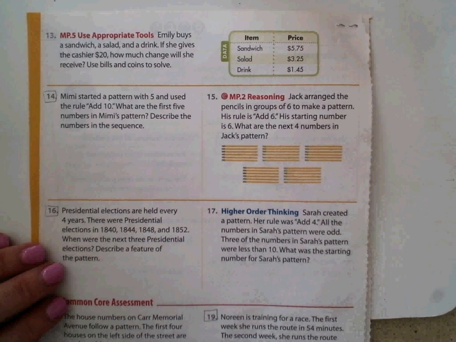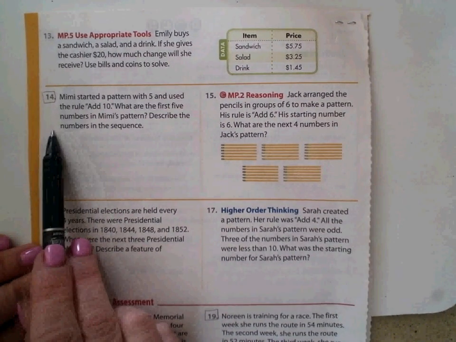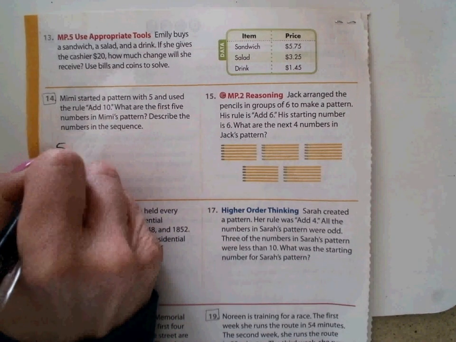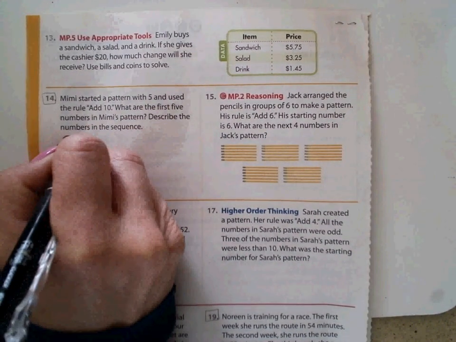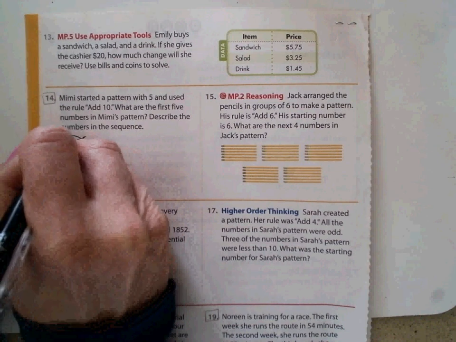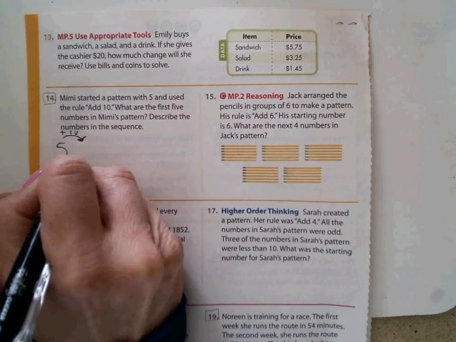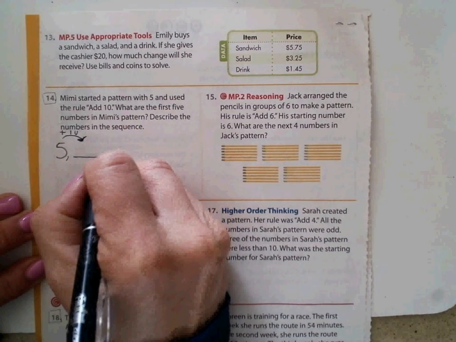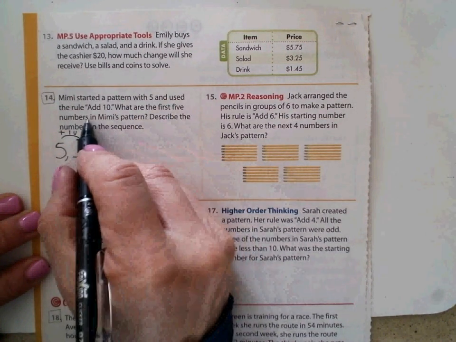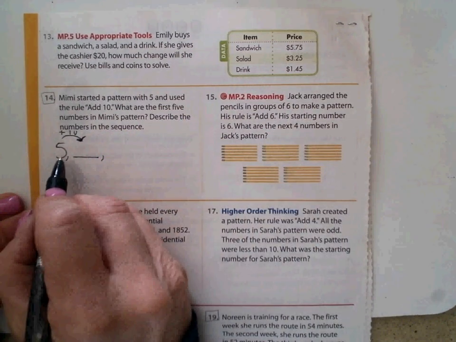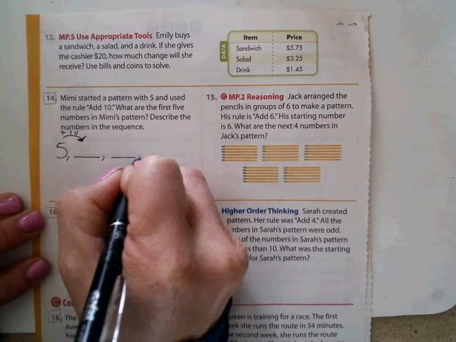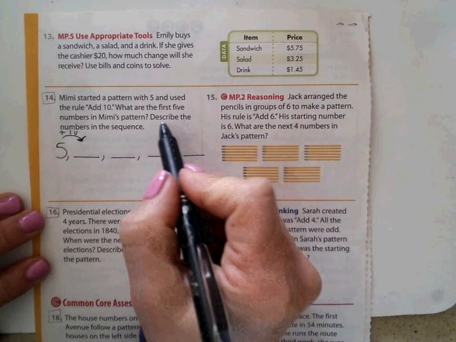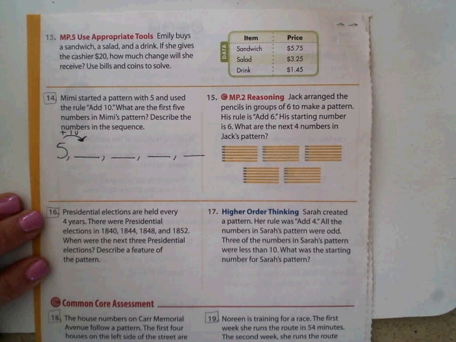And on the back here, you're doing number 14. So Mimi started with a pattern of 5 and used the rule add 10. So up here, the rule would be add 10. So you're going to figure out what the next number would be, and they want the first 5 numbers in Mimi's pattern. So it would be 1, 2, 3, 4, 5, and then you want to describe the numbers in that sequence.